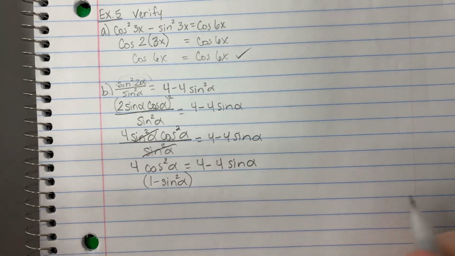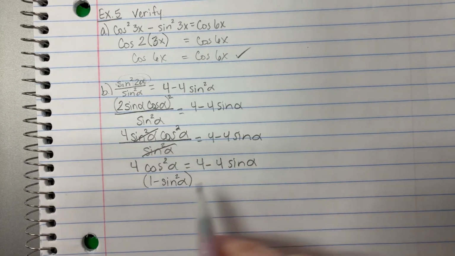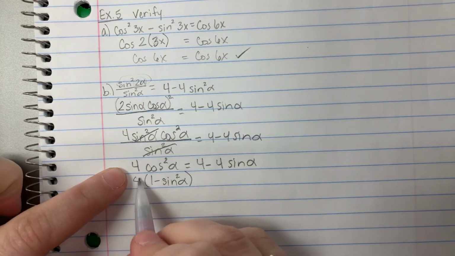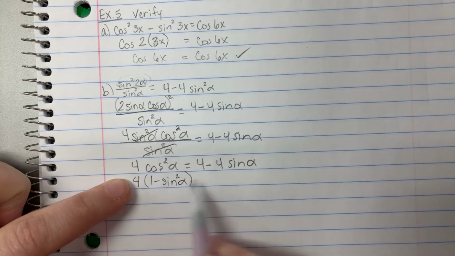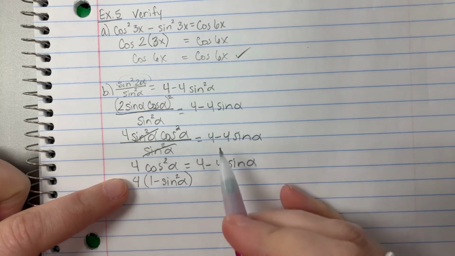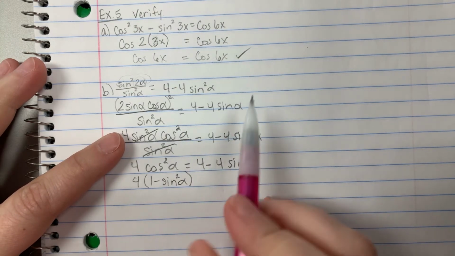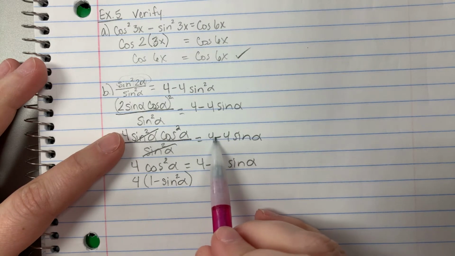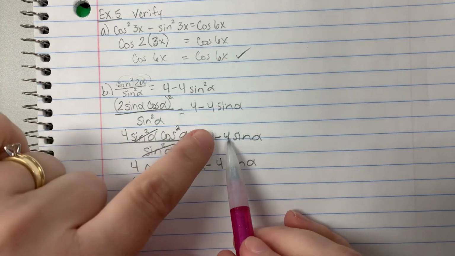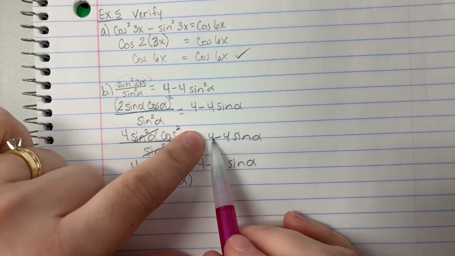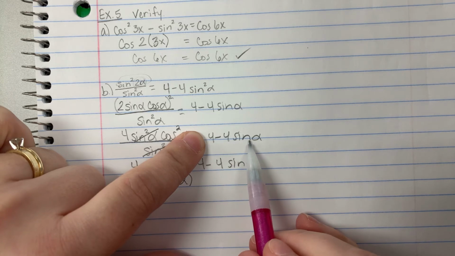And a lot of people are like, why would you do that? Well, let me show you. If I rewrite it like this and there's a 4 up front, I can distribute that and it looks like this. So I was looking for something that would relate my cosine with my sine when I have some kind of subtraction here. So I was just thinking, well, if I factor out a 4, that would be 1 minus sine.